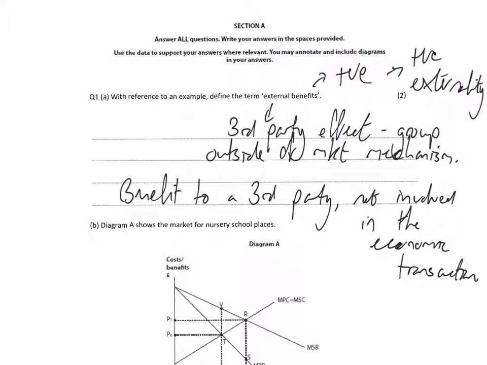So we had things like vaccinations. The consumption of a vaccination by one individual would create an external benefit in that somebody who hadn't paid for or received the vaccination would be able to get a third-party effect. They're not then at risk of catching an illness or a disease off of the first party who've paid for and received the vaccination.